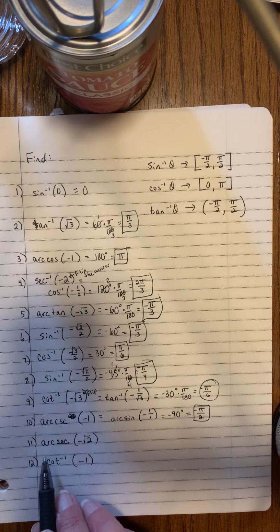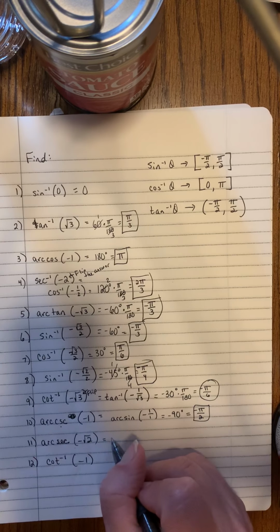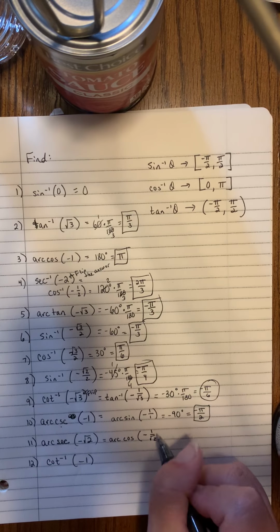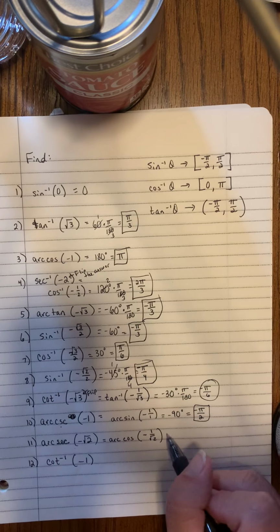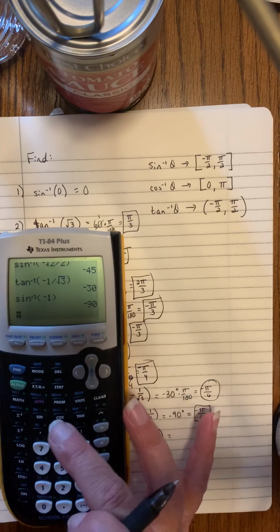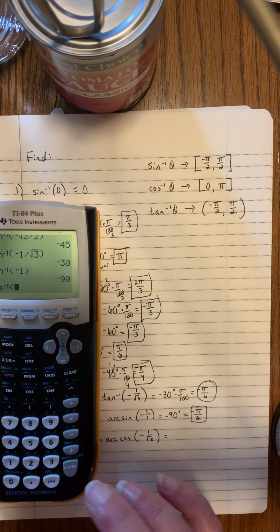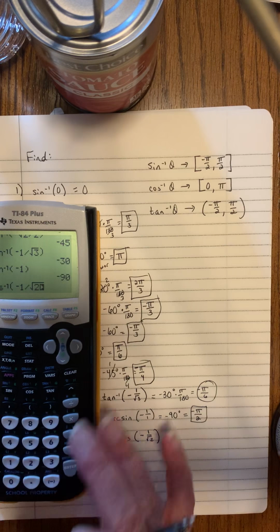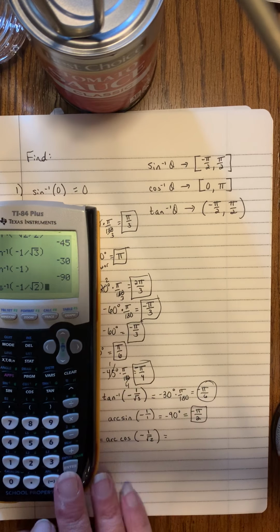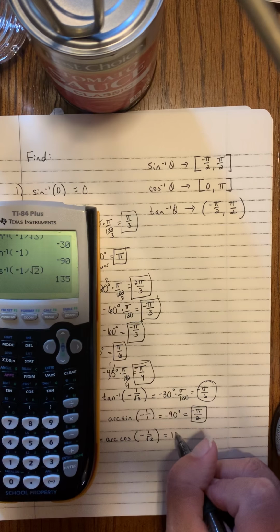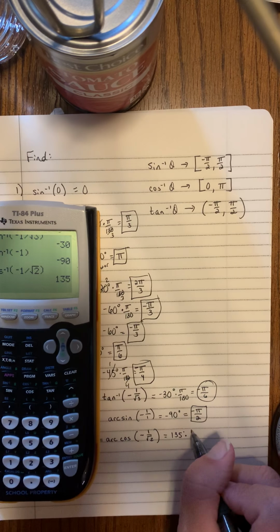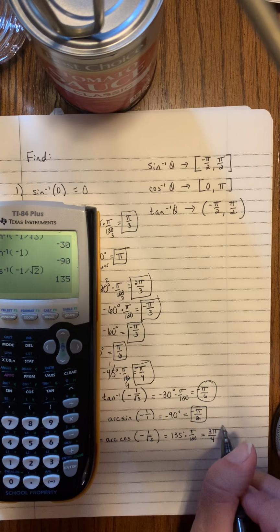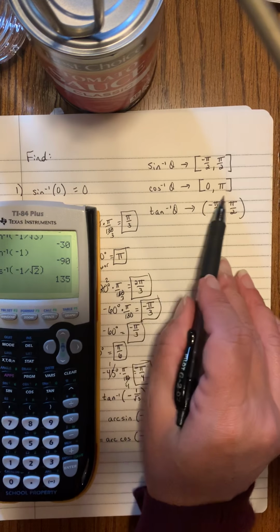All right, so we cannot do the arc secant, but we can do the arc cosine of -1 divided by square root of 2. So here we go with that. So we'll do inverse cosine. Notice how I interchange those words of -1 divided by the square root of 2. 135. Multiply that by pi/180, and you're going to get 3pi/4, which lives in my cosine interval, so we are good.